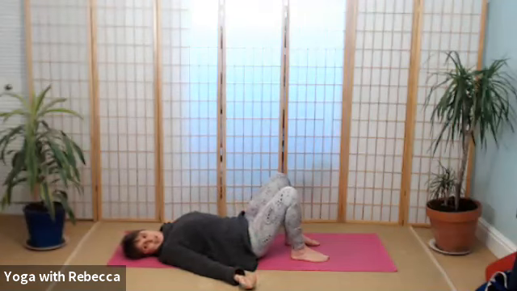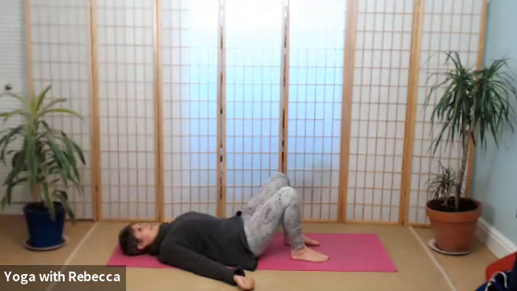We're not trying to get anywhere, we're simply tuning into a little bit of mobility in the spine. If you do have any lower back or hip issues, they might be soothed by this, or you might become aware of them. And really allow the breath to move the body.